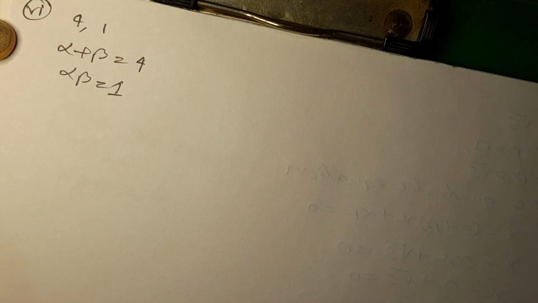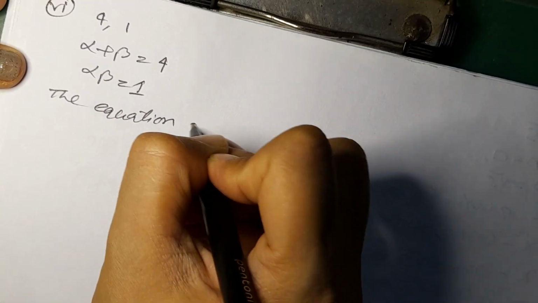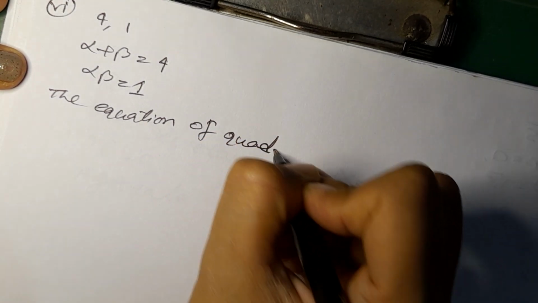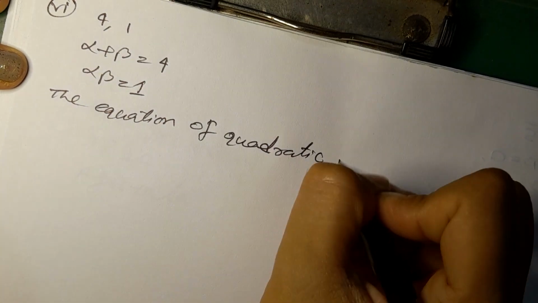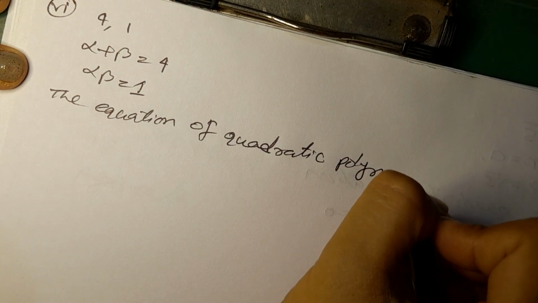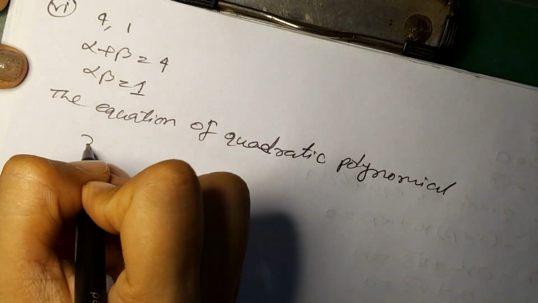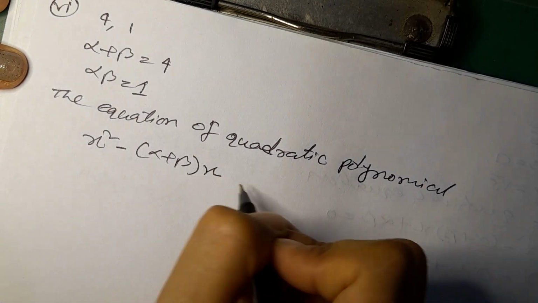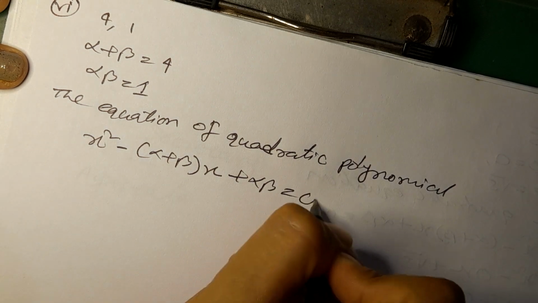Now we need the equation of the quadratic polynomial, that is x square minus alpha plus beta x plus alpha beta equal to 0.